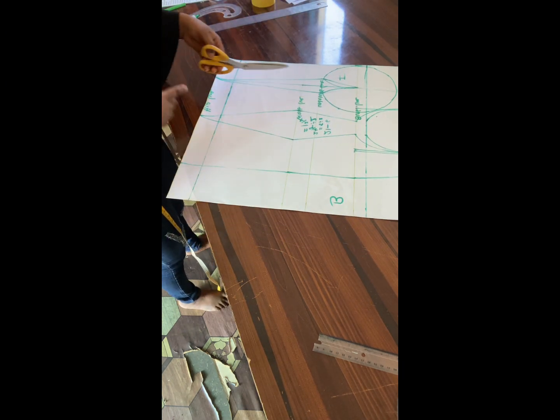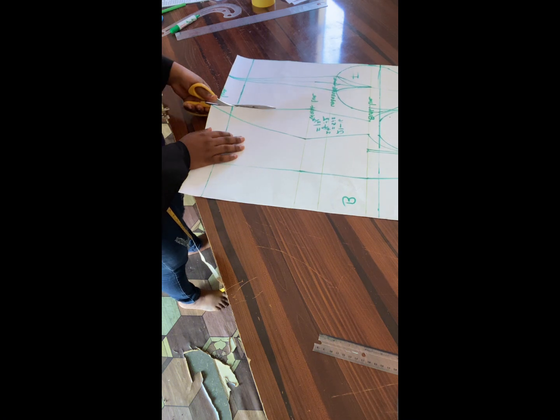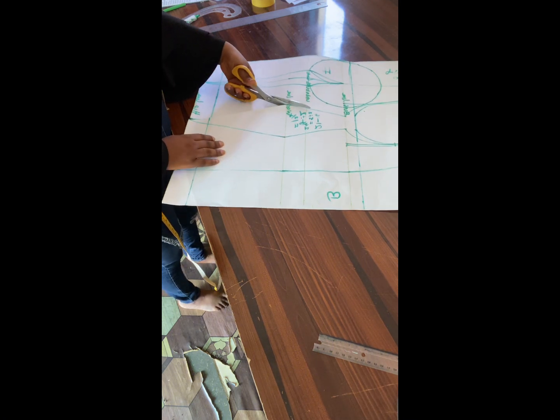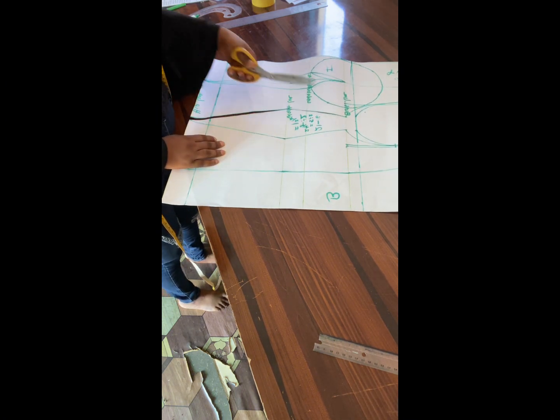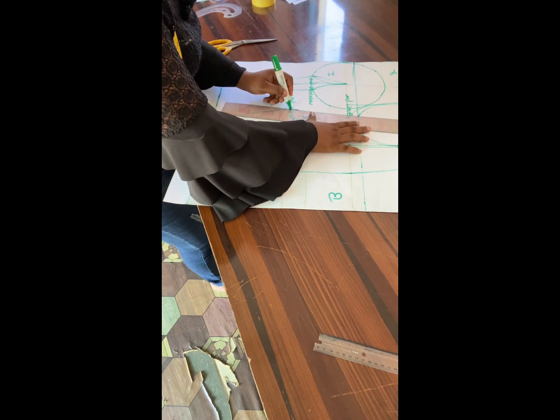So I'm going to also cut out. I'm supposed to draw this. I'm supposed to withdraw this.